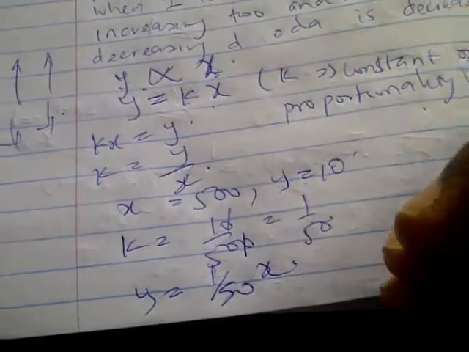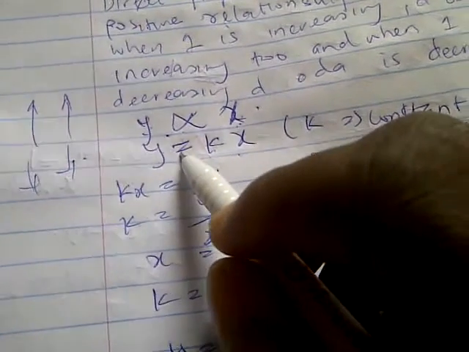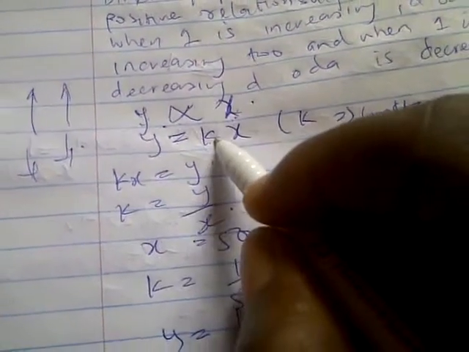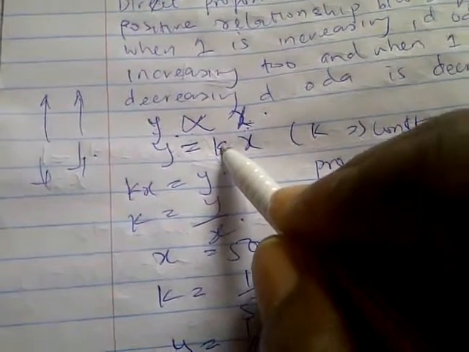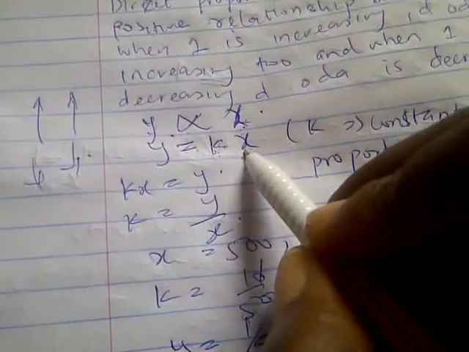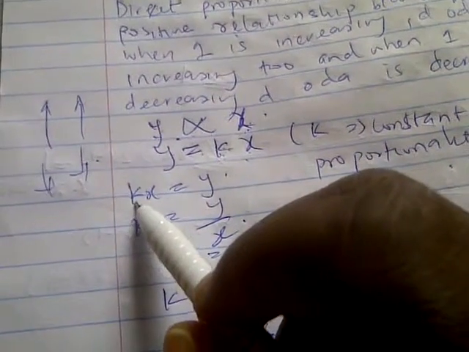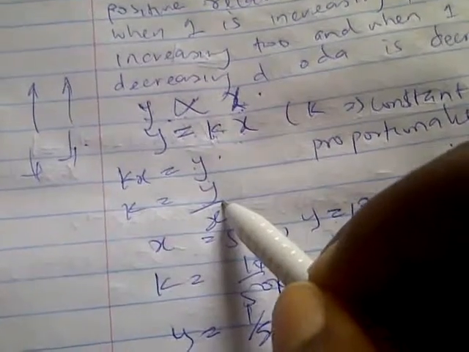Now let me take it all over again. y is directly proportional to x. Now we have to introduce an equal to sign here to be able to make it an equation. And to do that, we have to introduce a constant k, which we call constant of proportionality. So y equal to kx. Now kx equal to y, that means k will be y over x.